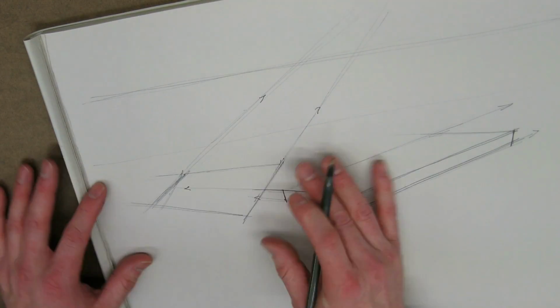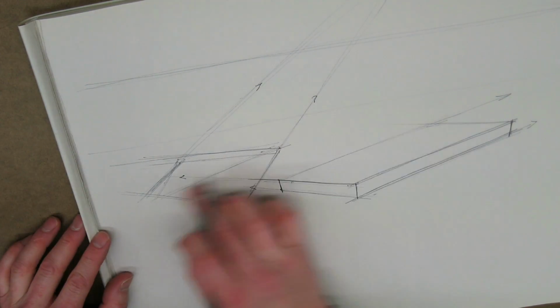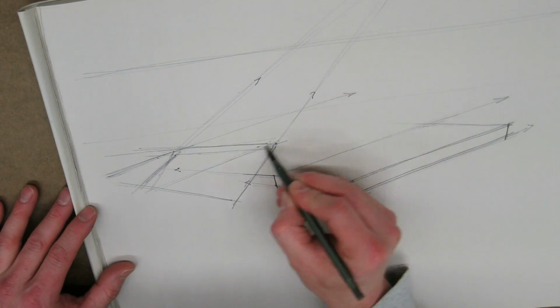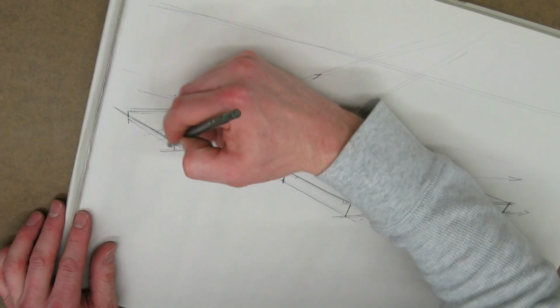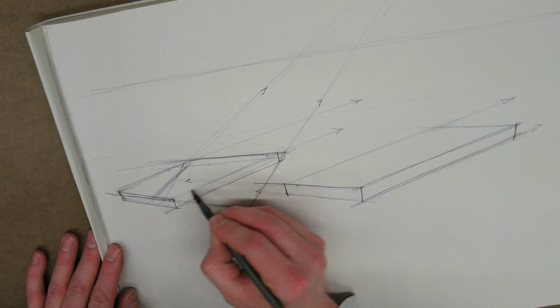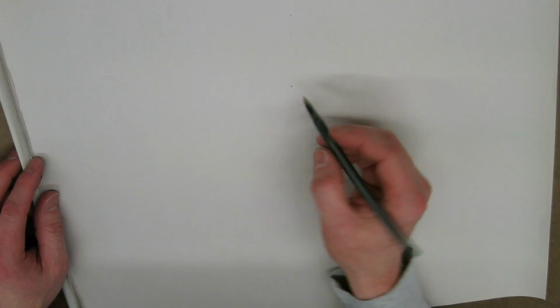I quickly change this by making the vanishing point on the right for this object more closely match the object on the right. So the vanishing point looks like it's somewhere on that horizon. So much more believable. I just want to quickly summarize. When I sketch, all my vanishing points are somewhere off the page.